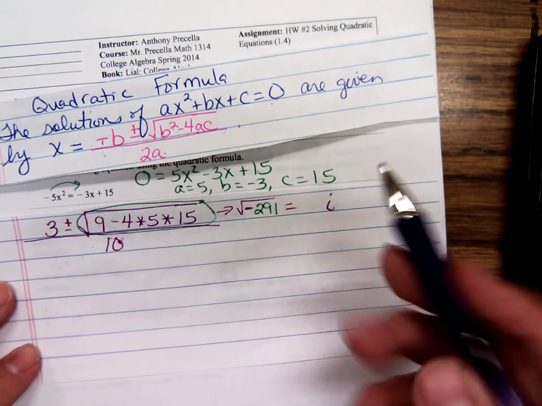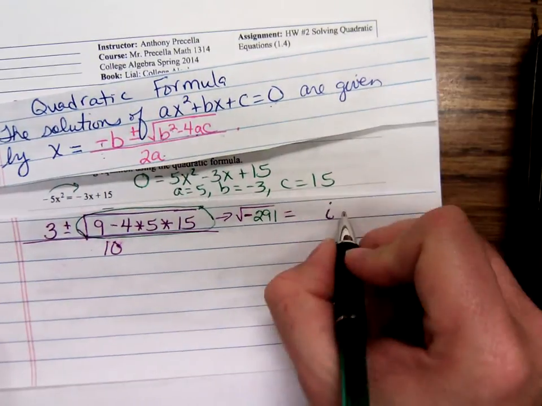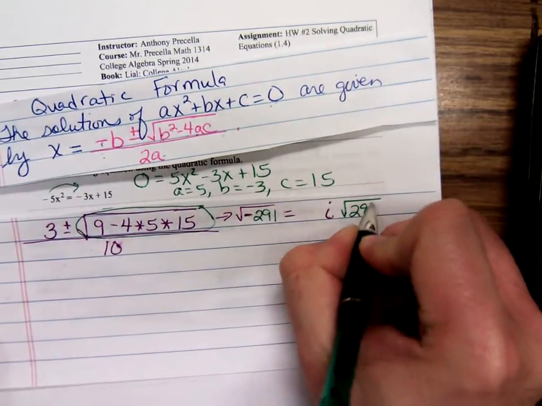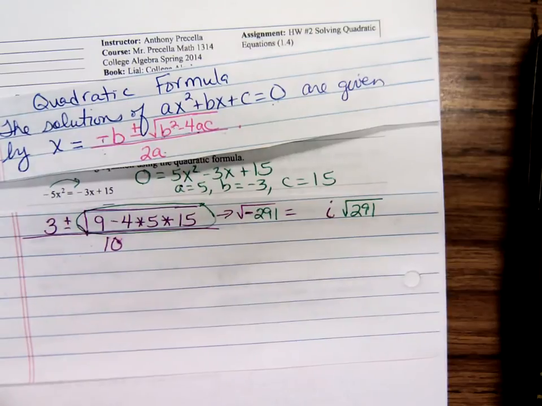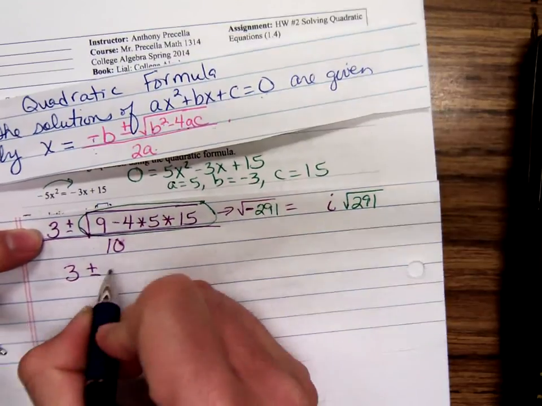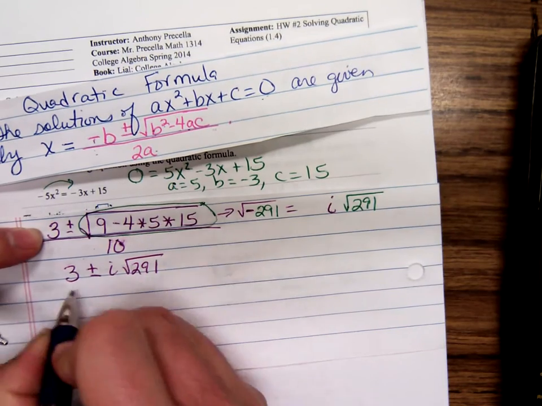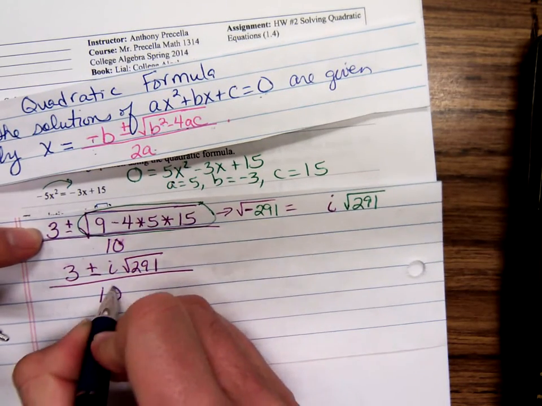You're just going to have to leave the 291 under the square root symbol. So we have 3 plus or minus i square root of 291 all over 10. And we can't simplify that any.